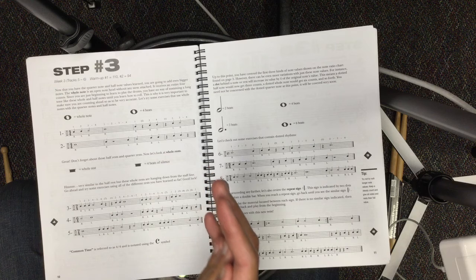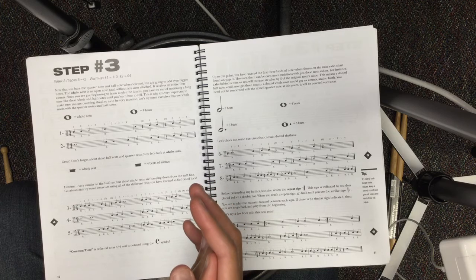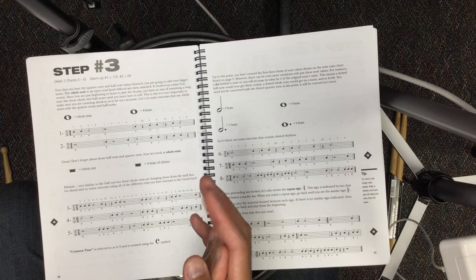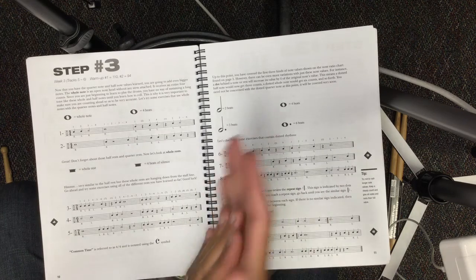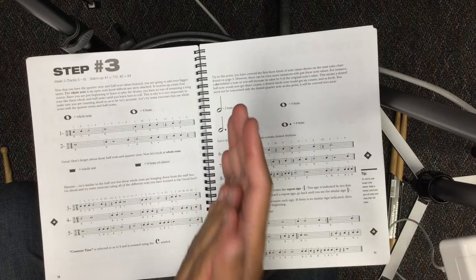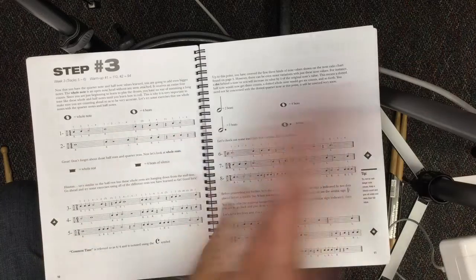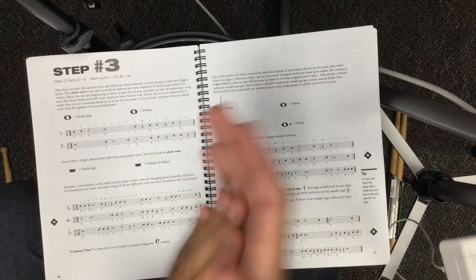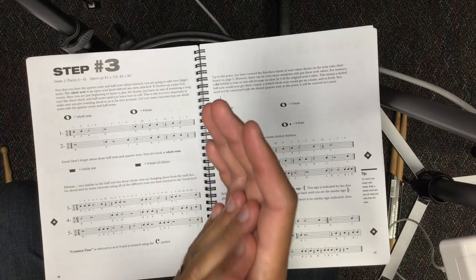Now keep in mind again that our half notes and our whole notes do not have a sustain when we are clapping, meaning that we don't have the ability to let the note ring for a long period of time with our percussion instruments right now. So it sounds like this. 1, 2, 3, 4. 1, 2, 3, 4.